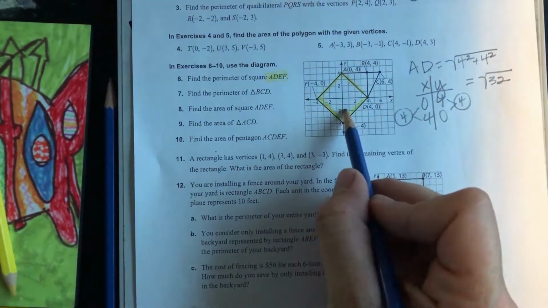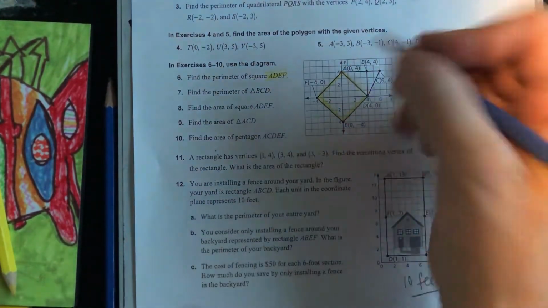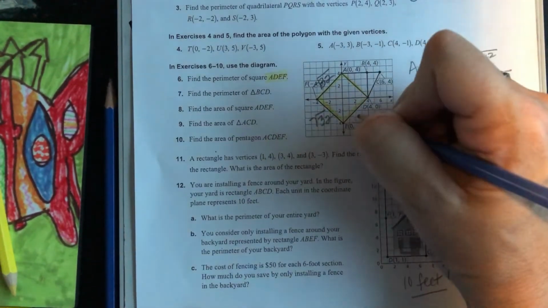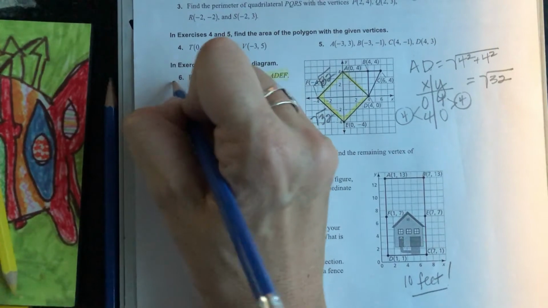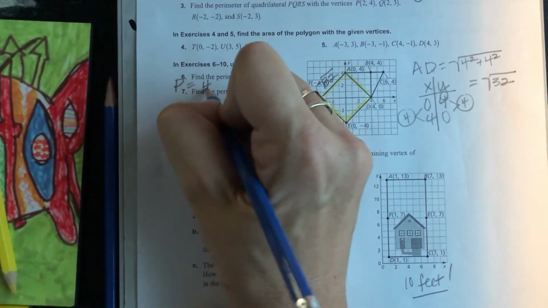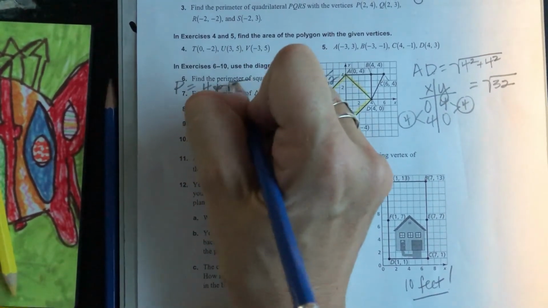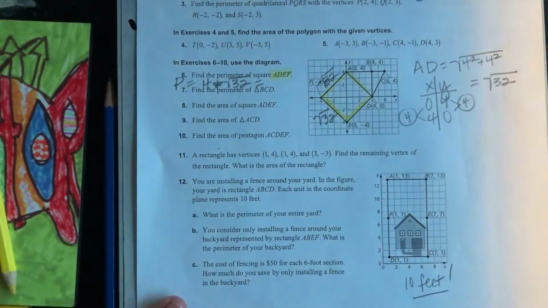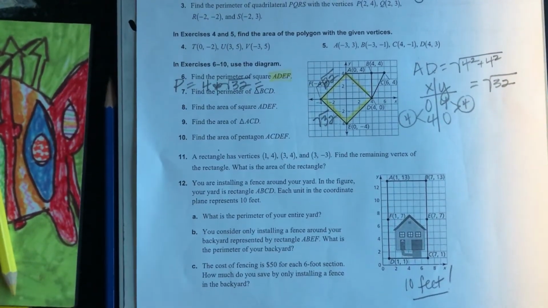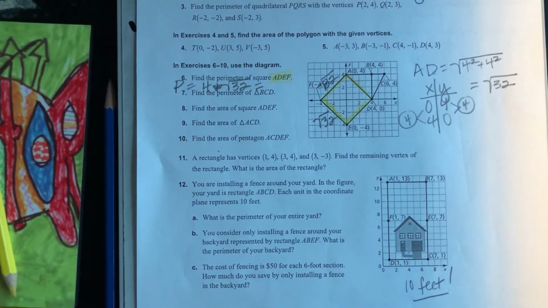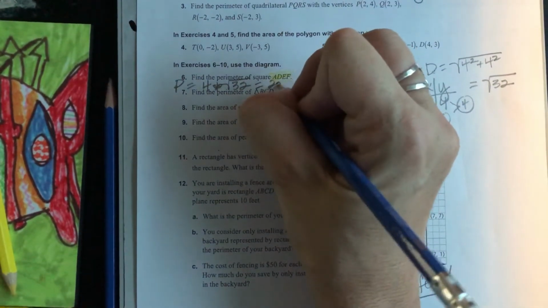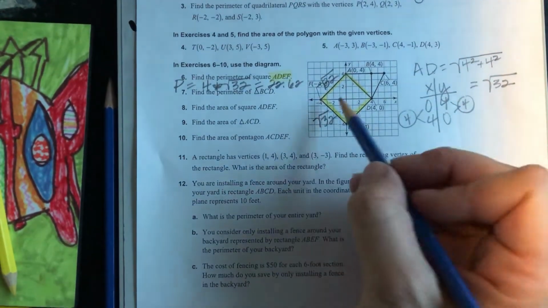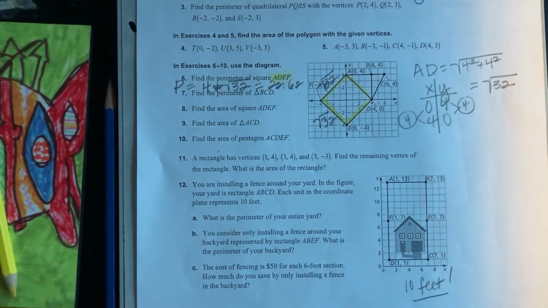So if these side lengths are all the square root of 32, the perimeter of that is going to be 4 times the square root of 32, or square root 32 plus square root 32 plus square root 32. Can somebody give me the 4 times square root 32? 22.62, great. So distance around is just adding that up for the 4 sides.